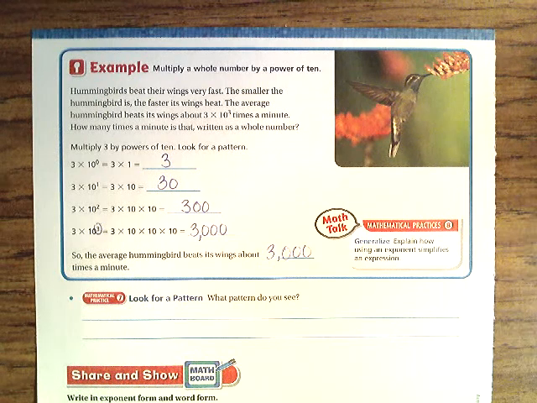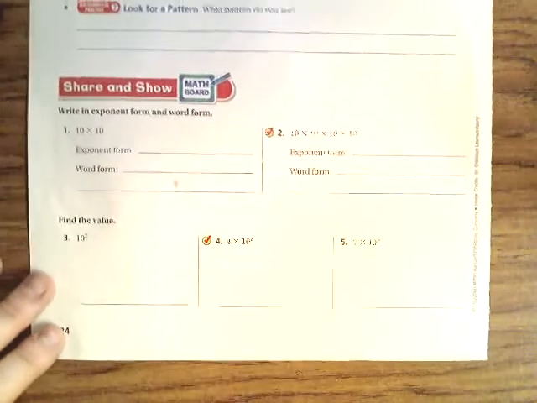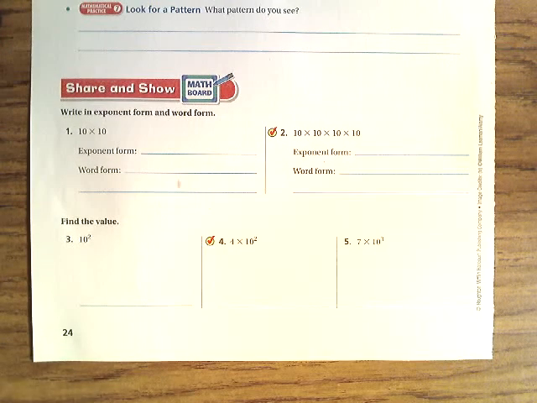Okay, down here on the same page, we're going to look at the section where it says share and show. This is still on page 24. Write, for number 1 and 2, write in exponent form and word form. So we're going to do a couple of these problems together, and then I'm also going to give you a minute to solve some of these problems on your own. Pause the video and then come back, okay? All right, so let's take a look at it.